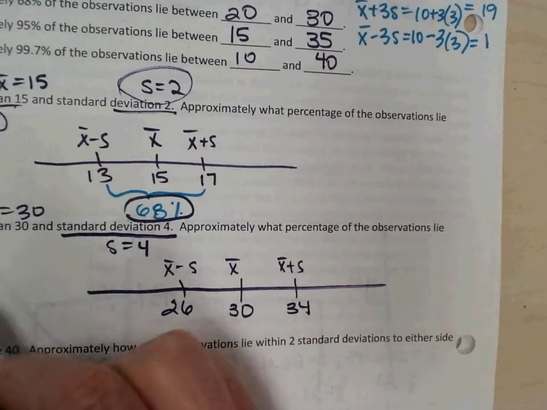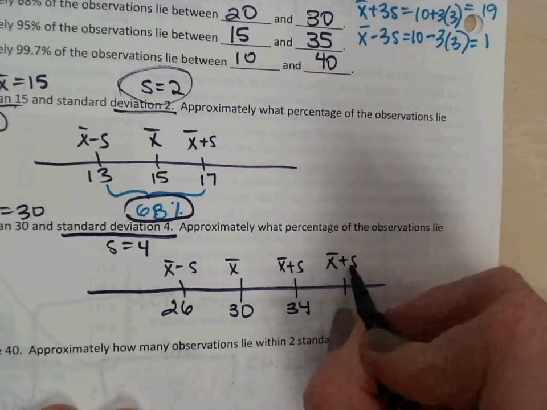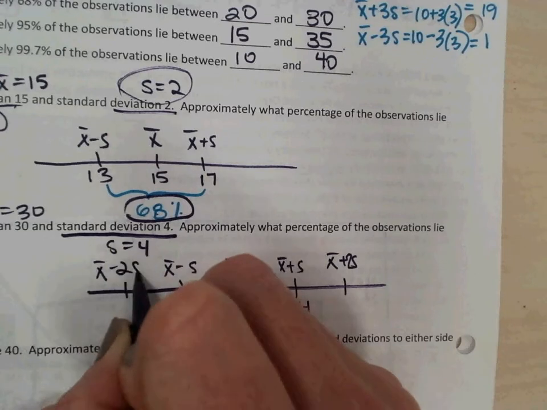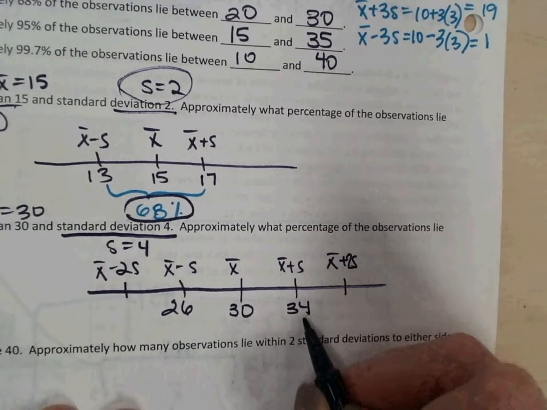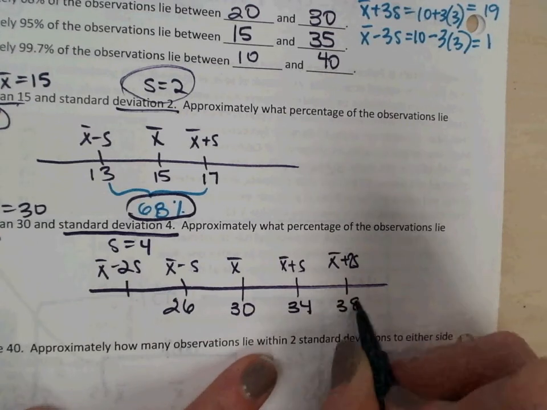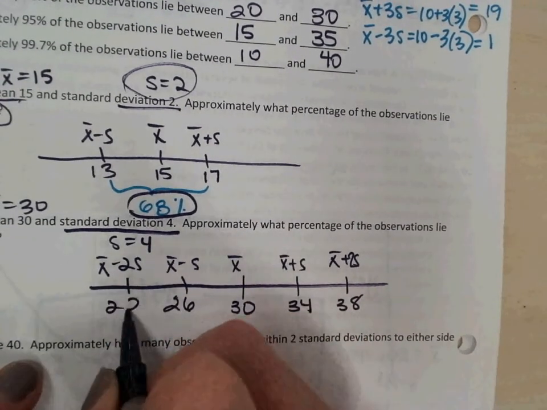We have not yet arrived, so we'll do it again, x bar plus 2s and x bar minus 2s. Adding another 4 is 38, and subtracting another 4 is 22. So now we have arrived.